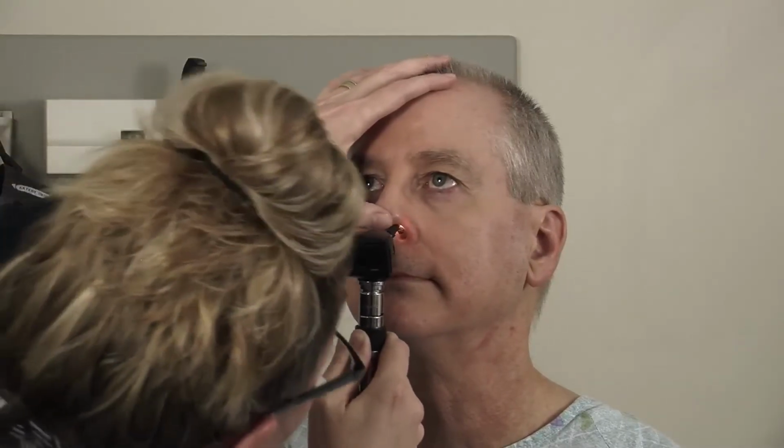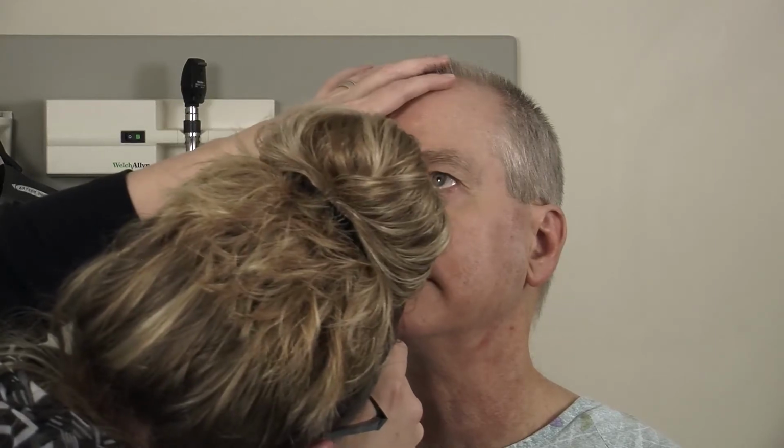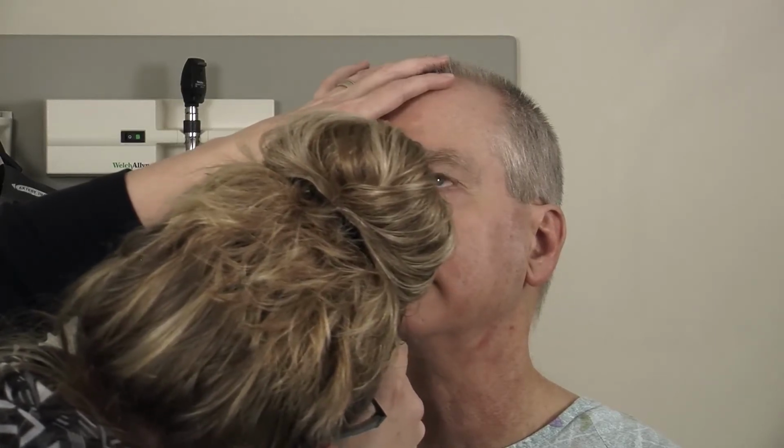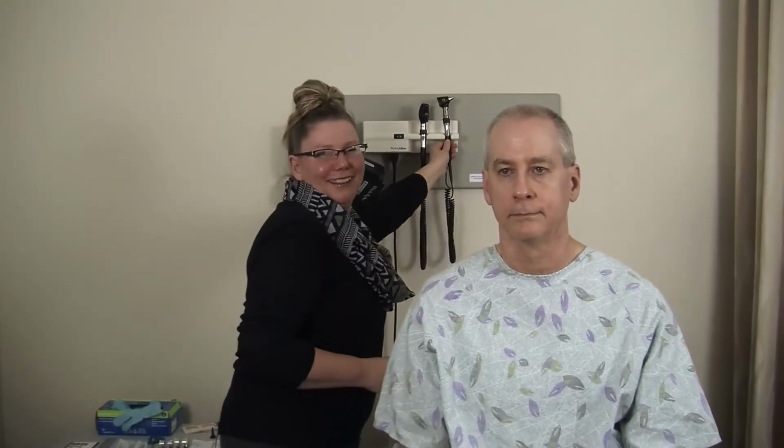And same thing over here. Good. And you want to be careful not to scrape the septum. It's a very sensitive part of the nose that can be uncomfortable for the patient in the event that you scrape the septum of the nose.